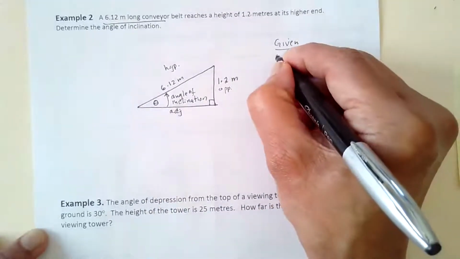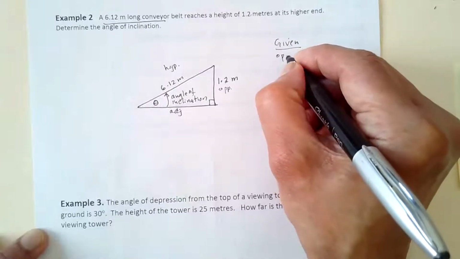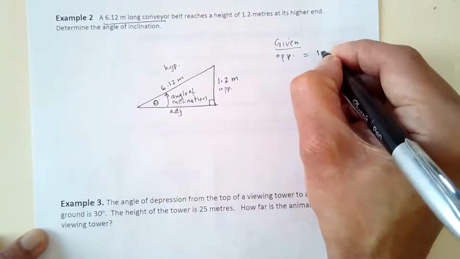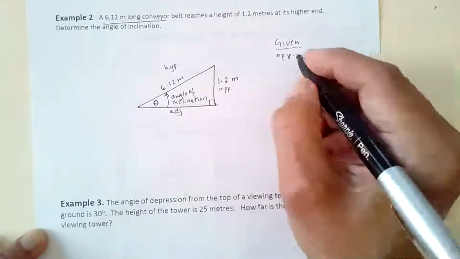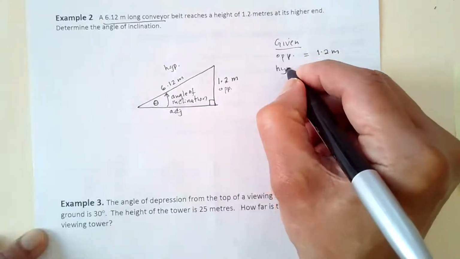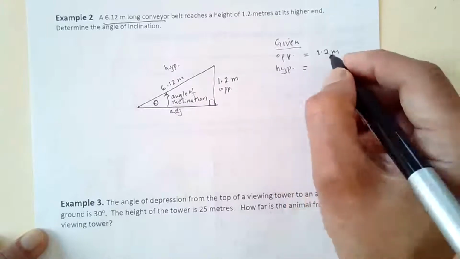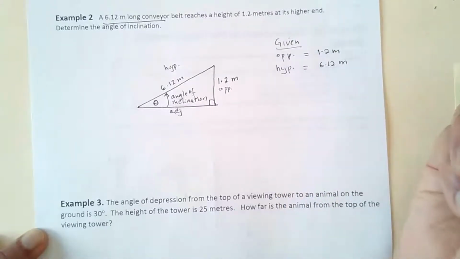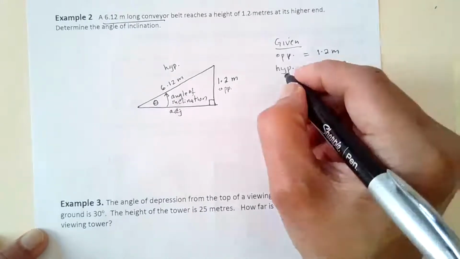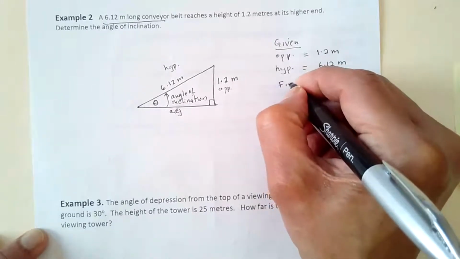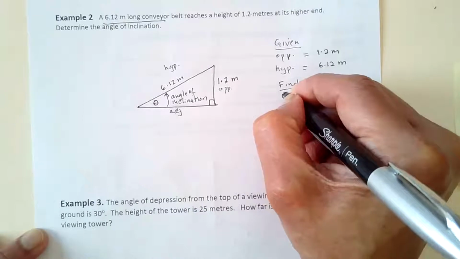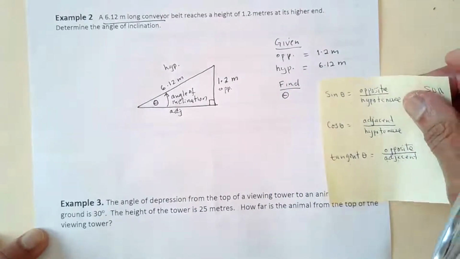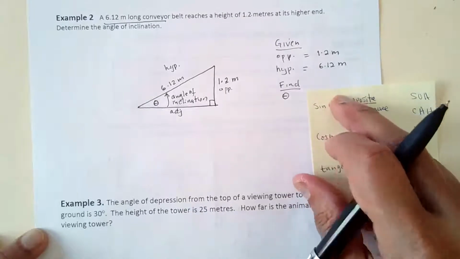We're given the opposite side, which is 1.2 meters. We're given the hypotenuse, which is 6.12 meters. And we're asked to find theta. So we'll go to our trig ratios again and find when there is a match.